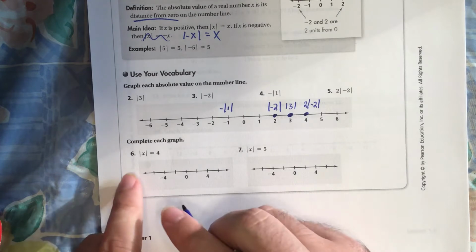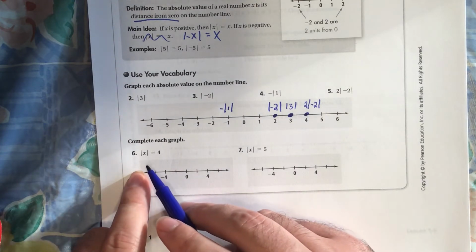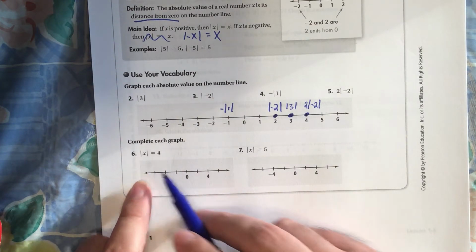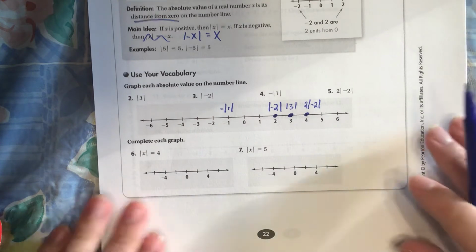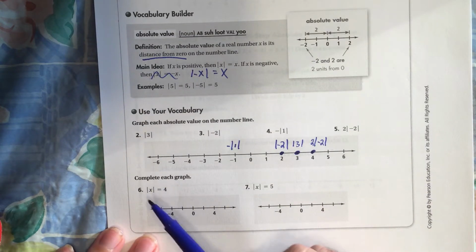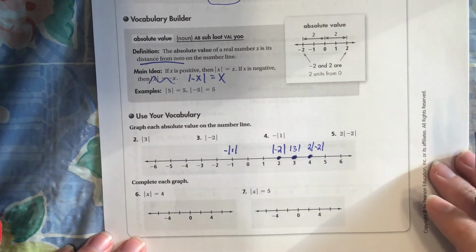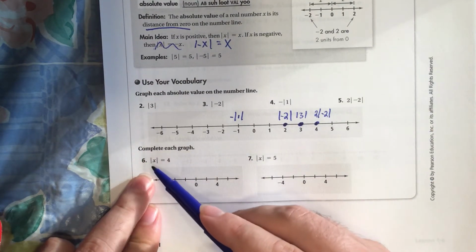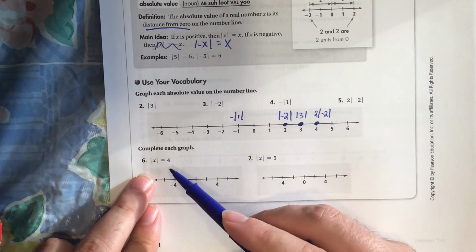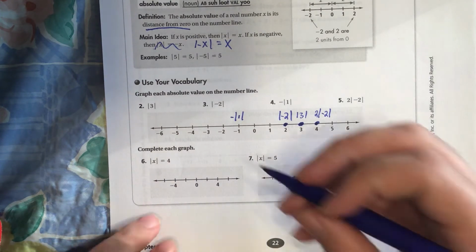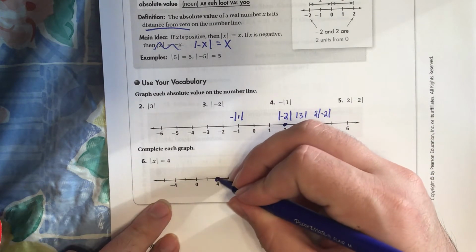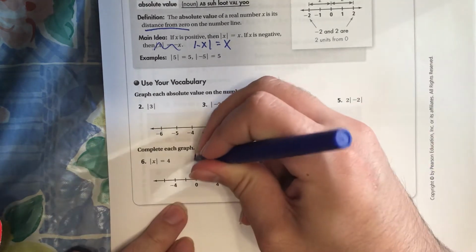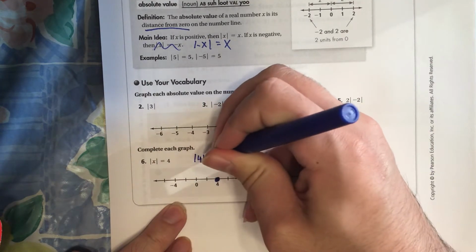Looking at this one, complete each graph. So the absolute value of x equals 4. Alright, so this is where it gets a little tricky. If we have a variable inside of the absolute value, because the absolute value of what number gives us 4? Well, the absolute value of 4 works, right? The absolute value of 4 equals 4.